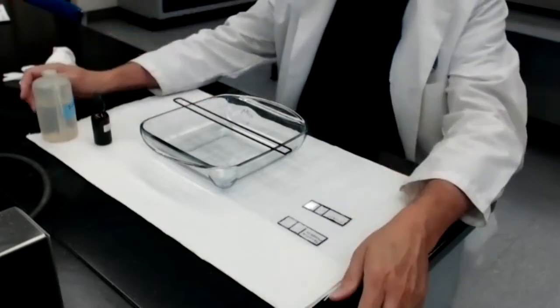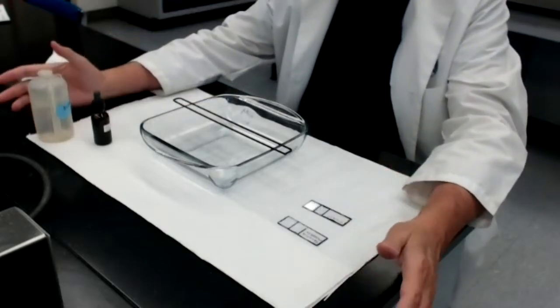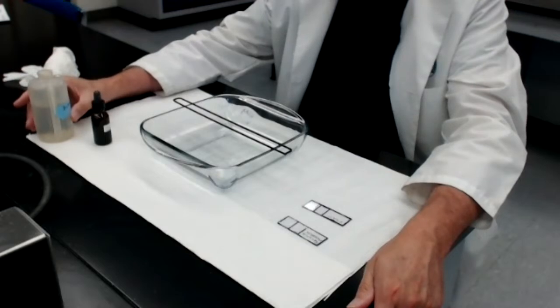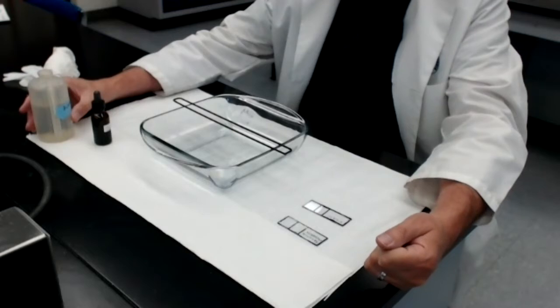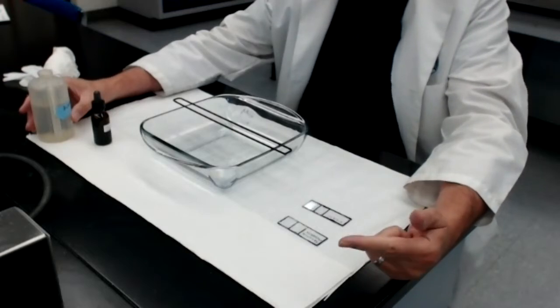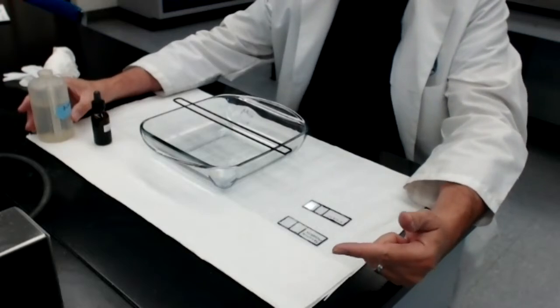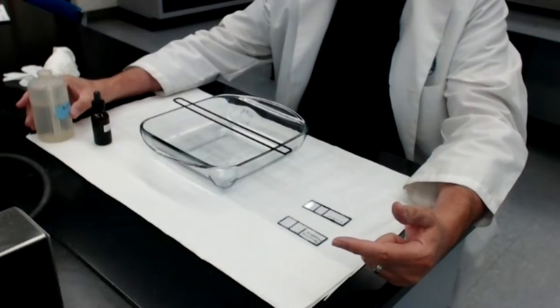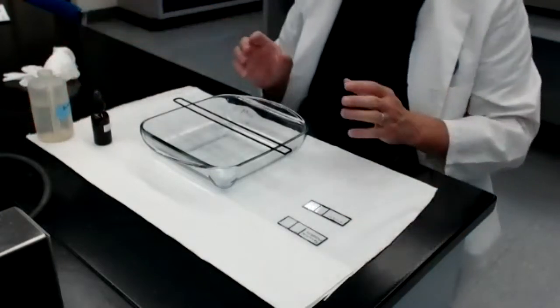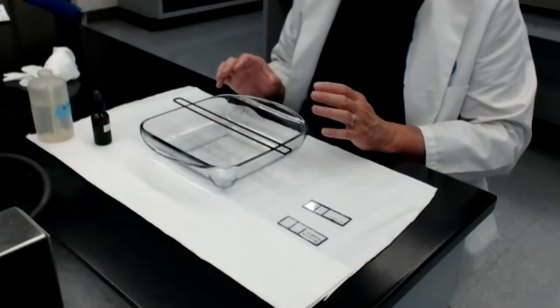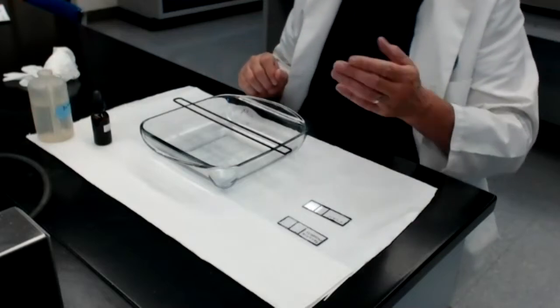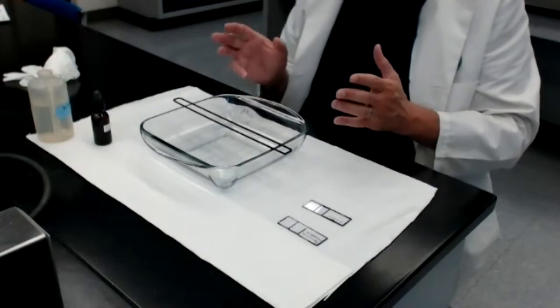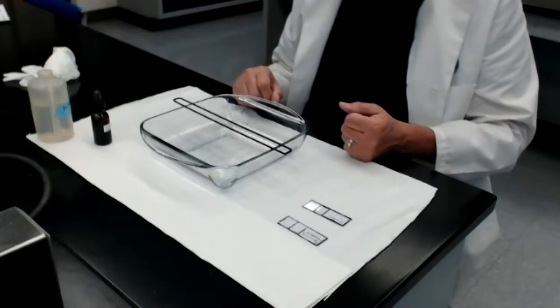Now, staining protocols can be categorized into four categories. Simple stains, which use only one dye, one staining solution. Differential stains, which will use two or more dyes and allow us to tell the difference among the bacteria that we've stained simply based on the differences in color. The Gram stain and the acid-fast stain are both examples of differential stains.